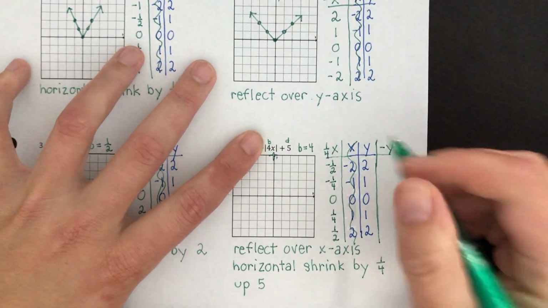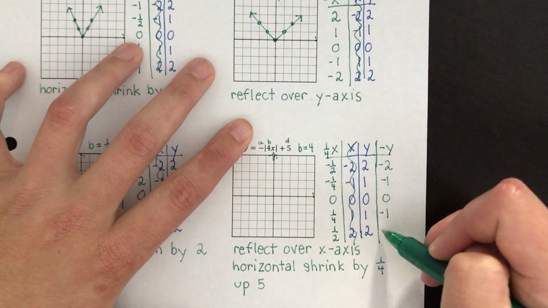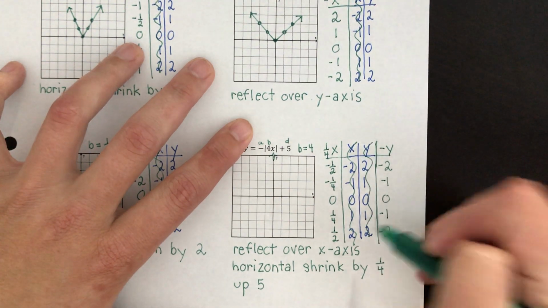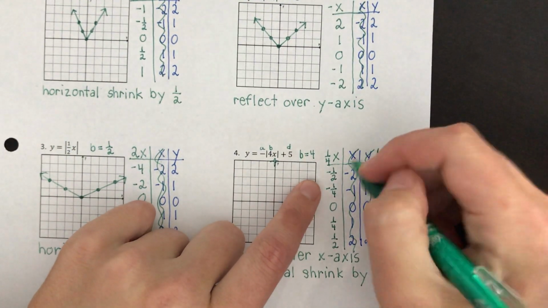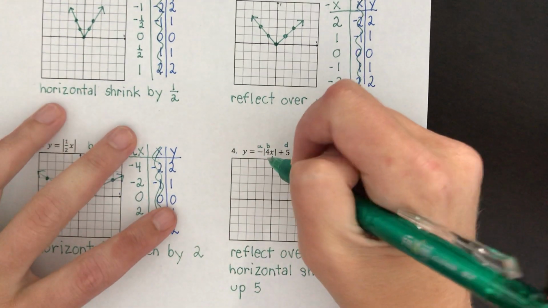Cross that out and done with that. Then this would be negative 2, negative 1, 0, negative 1, negative 2. Cross that out. So look at that. I'm not plotting anything that's original. It's all new. Okay, so left a half down 2.